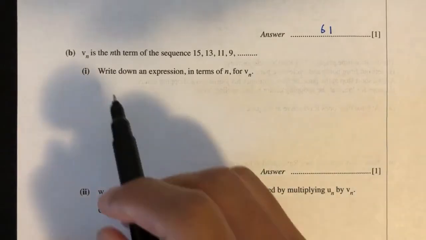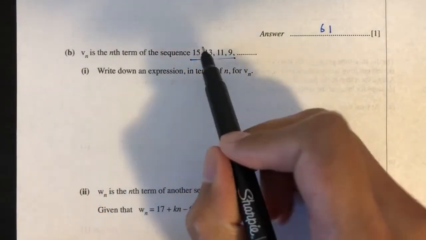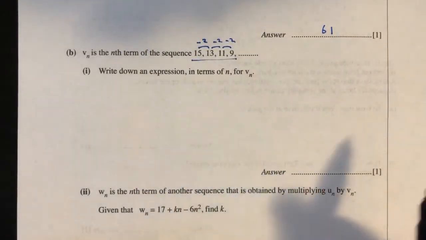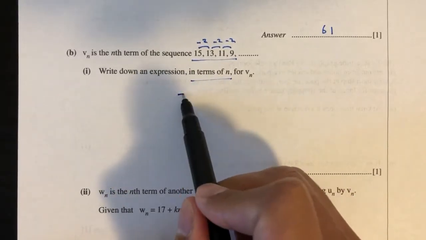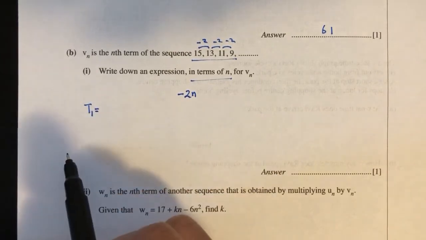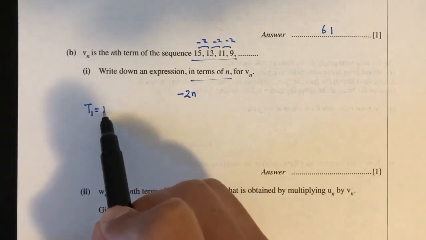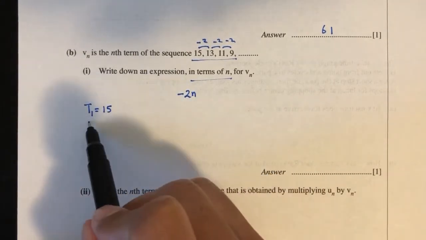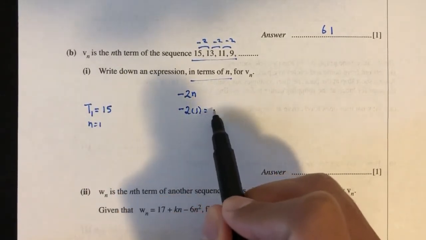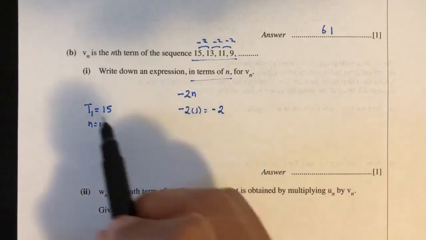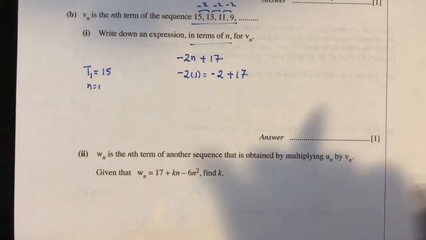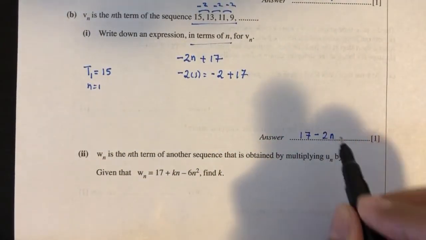Now moving on to part B, vn is the nth term of this sequence. So every time we are minus 2, and minus 2. So same difference between them. So same thing here, you will first write down minus 2, and the first term is given to us as 15, and n equal to 1 is 15. So if you put 1 here, you have minus 2. So how can you make minus 2 become 15? You have to plus 17. So same thing here, plus 17. So your answer will be 17 minus 2n.